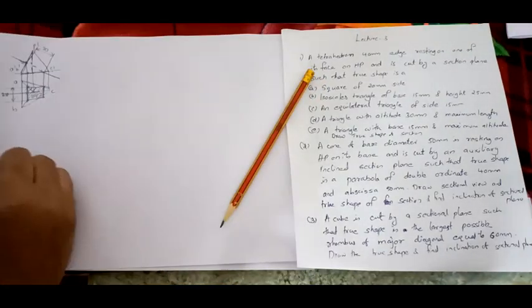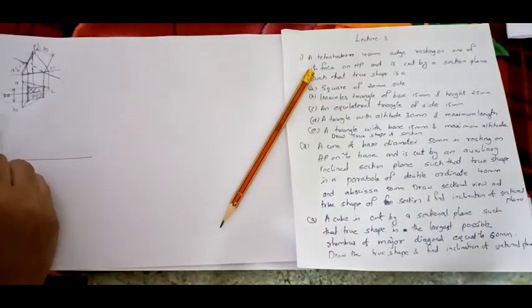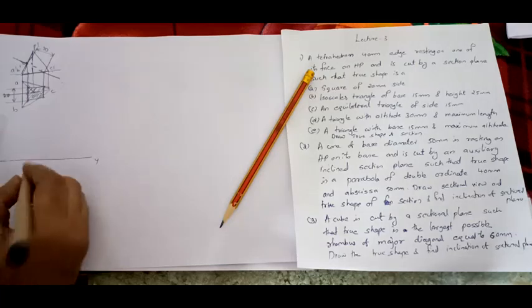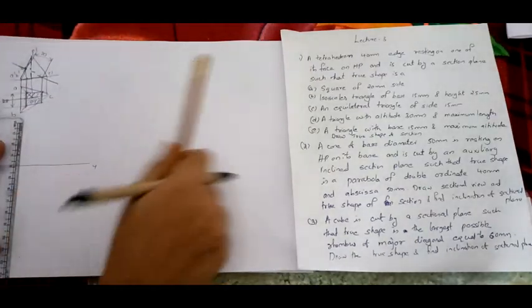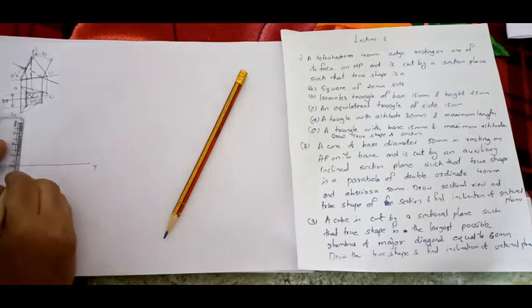Listen carefully. First we will draw the xy line. Now what you have to do, complete the tetrahedron. How to draw a tetrahedron you already know. So from this take 40 mm, draw a line. I am not taking actual length here. So take 40 mm, draw a line.